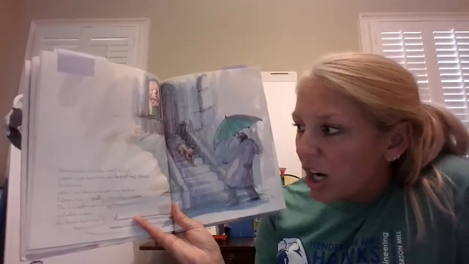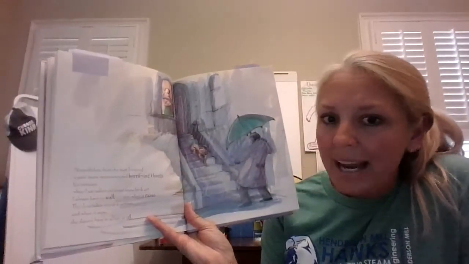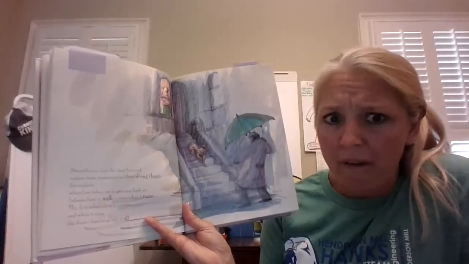Nevertheless, from the start, I noticed a great many mysterious and horrifying things. For instance, when I am taken out to get some fresh air, I always have to walk, even when it rains. The Jo is taken out in a carriage. And when it rains, she doesn't have to go out at all.